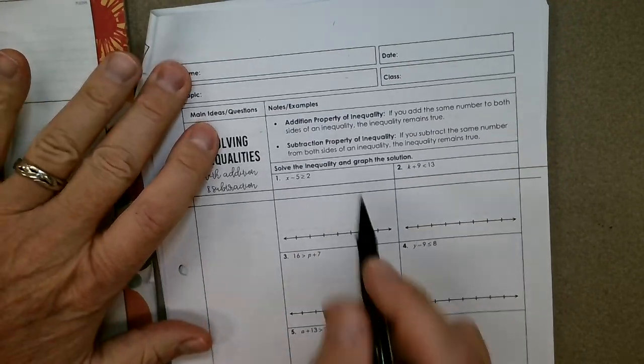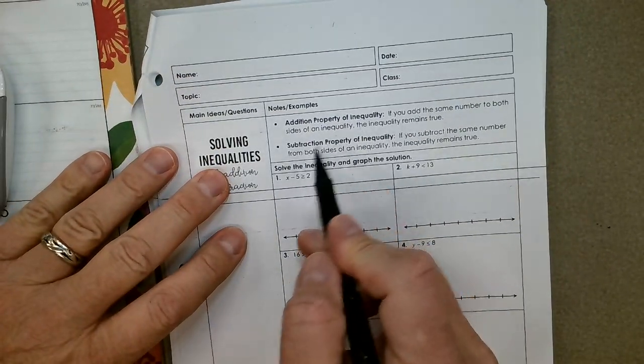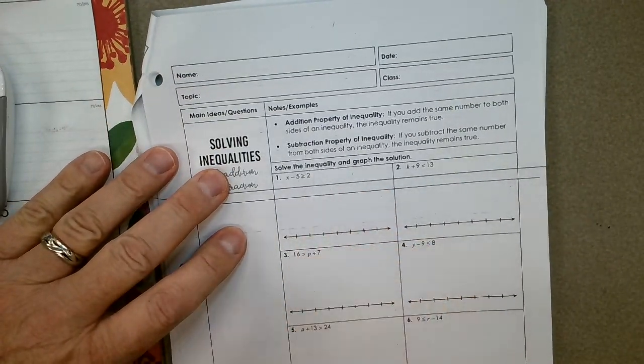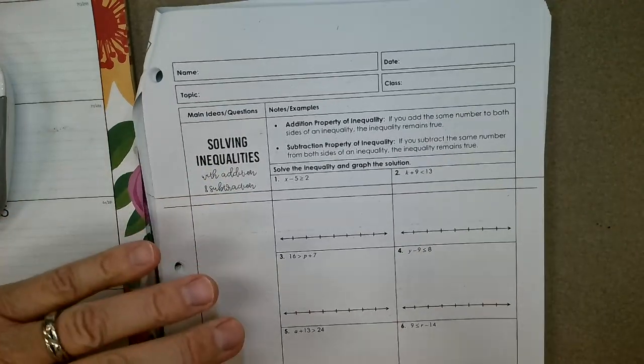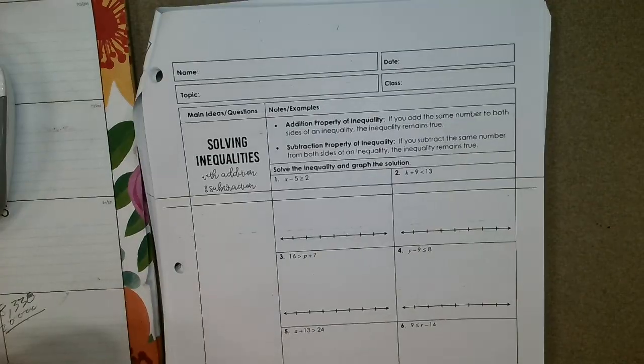So we're going to be performing the addition property of inequality and the subtraction property of inequality. Essentially, what that says is you're going to keep it balanced. We're going to treat these like equations, so we're going to continue to balance beam these problems. We're going to work in the inverse order.